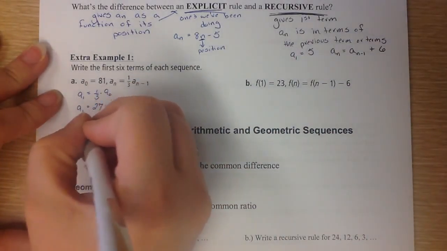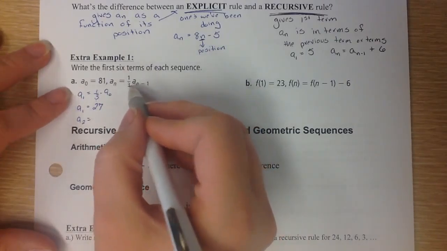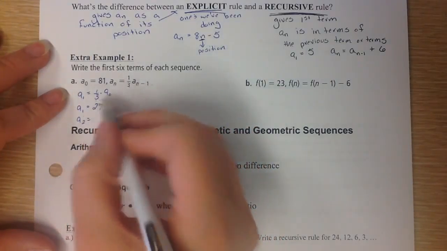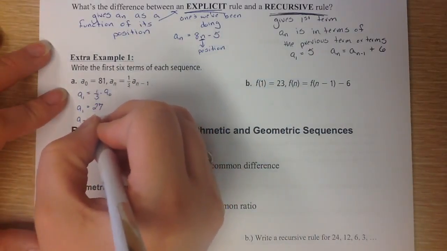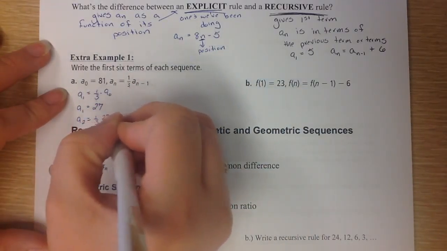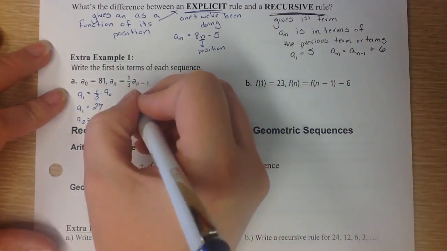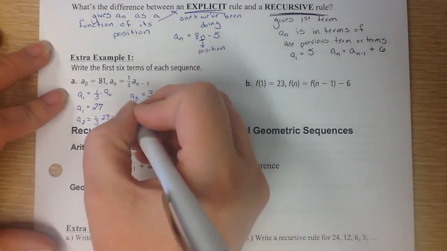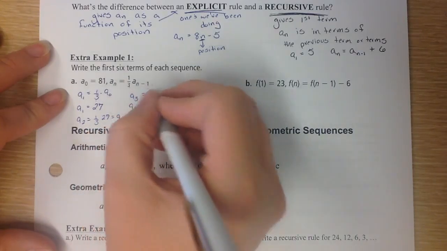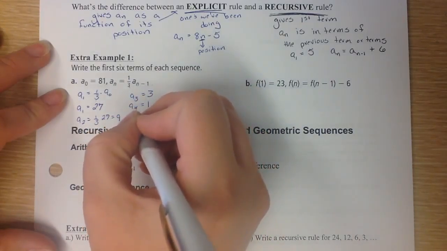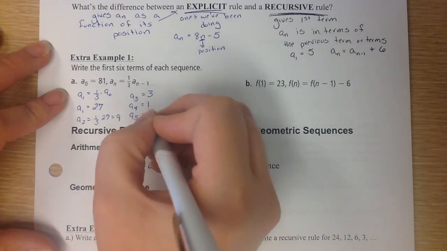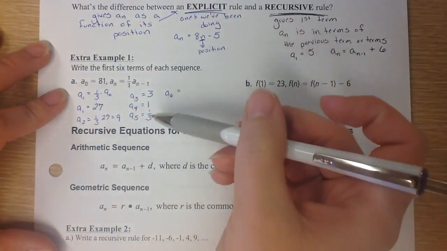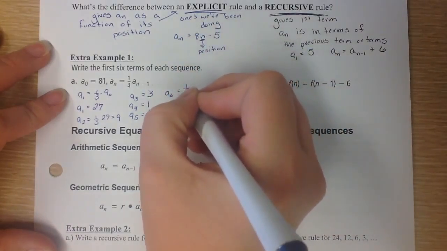Now my second term, again, I take 1/3 times the previous term, n minus 1. So 1/3 times the 27, which is 9. To get the third term, I take 1/3 times the previous term, which is 3. Fourth term, 1/3 times the previous term, which is 1. Fifth term, 1/3 times the previous term, which is 1/3. And then the sixth term, 1/3 times the previous term, which is 1/9.